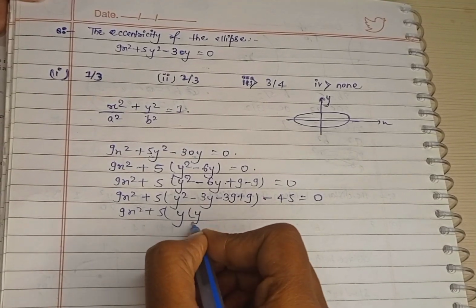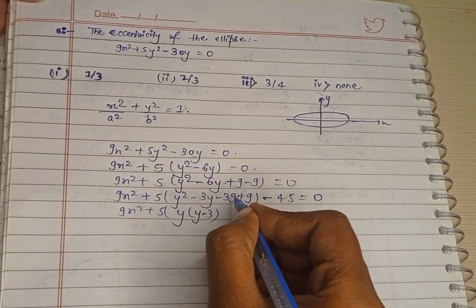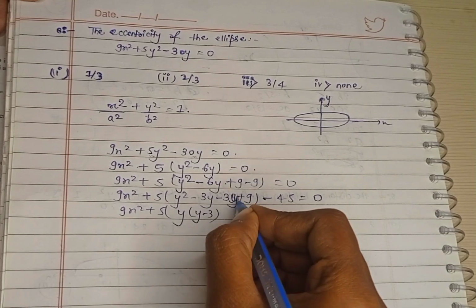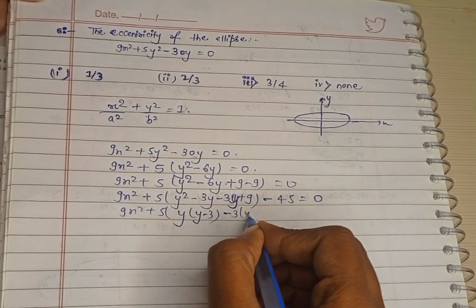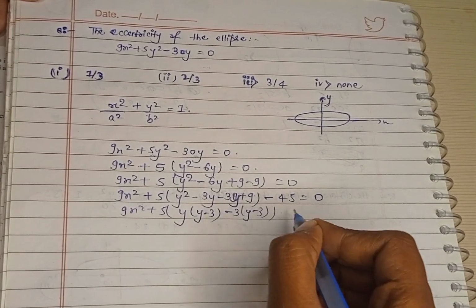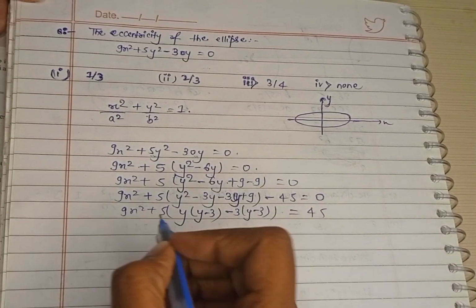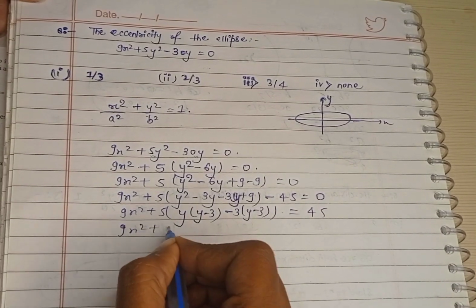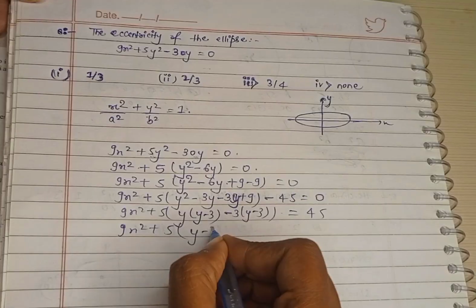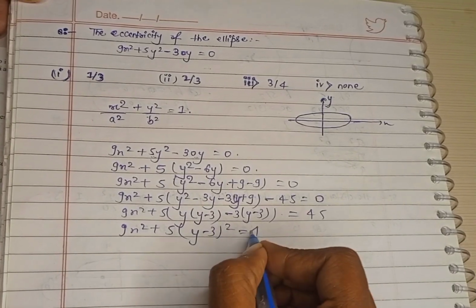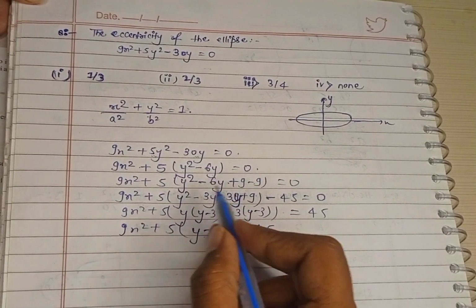Taking y common, y minus 3 again, we get y minus 3 whole square, and 45 goes to that side. So 9x square plus 5 times y minus 3 whole square equals 45. That is why I was trying to make it this way.